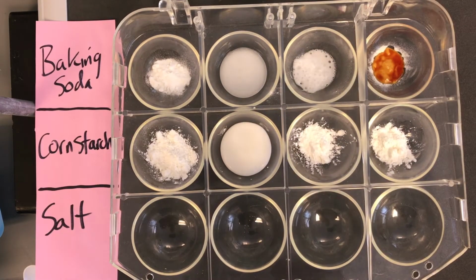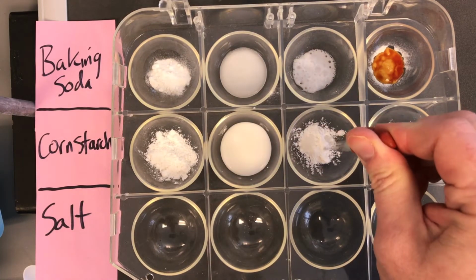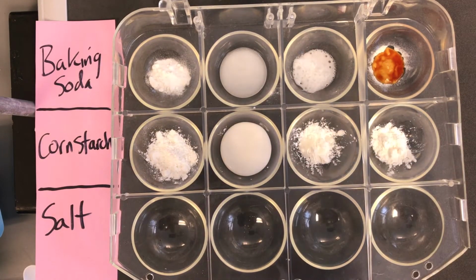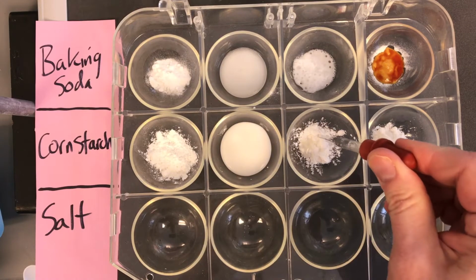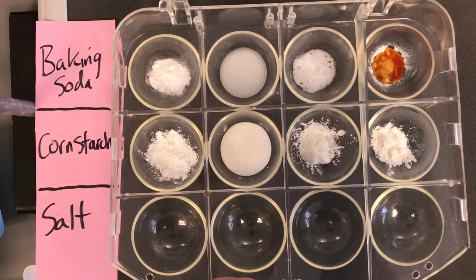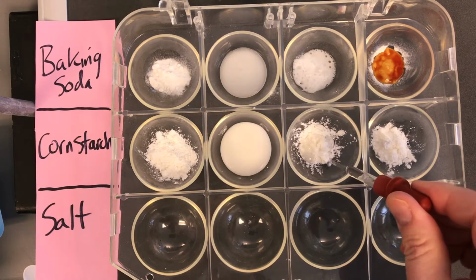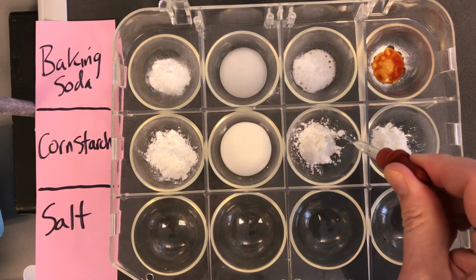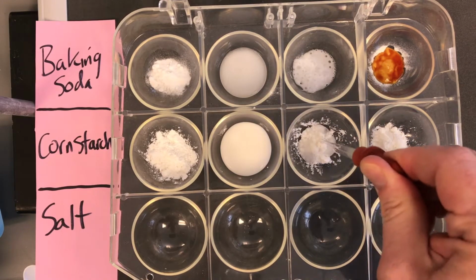Next, we're going to go with the vinegar. I'm going to add a bunch of vinegar in here. Now, if you notice, there may be some slight reaction, and a lot of it is just when the vinegar is actually hitting and causing it to drop.